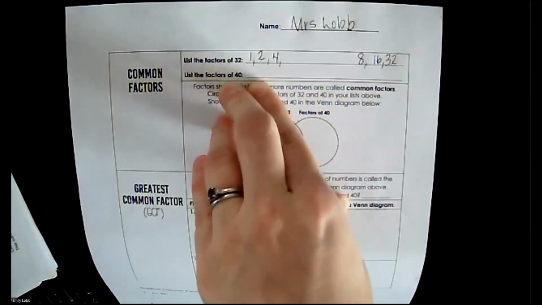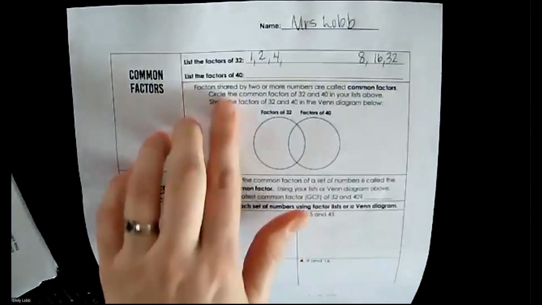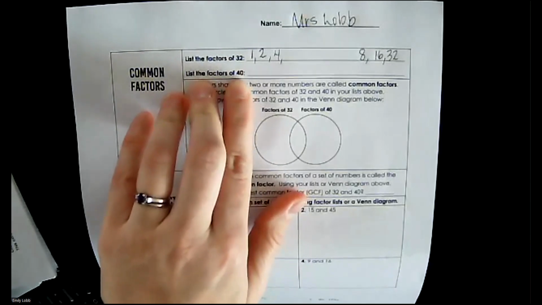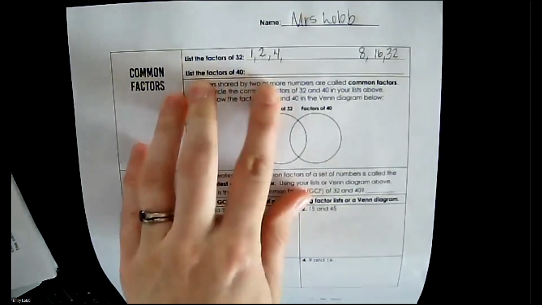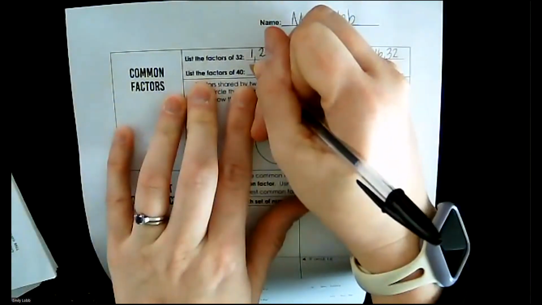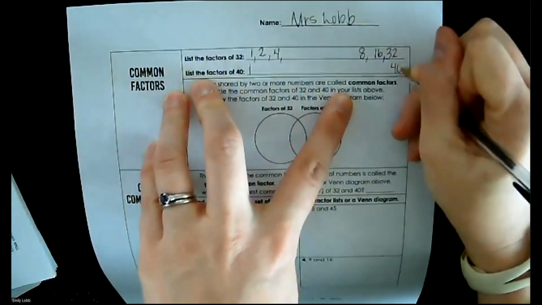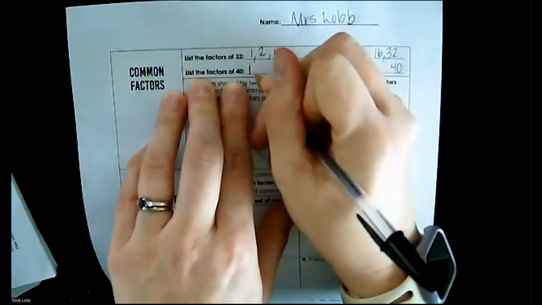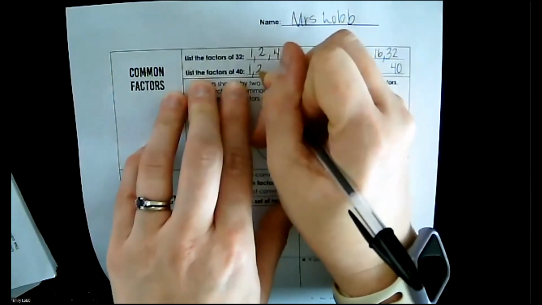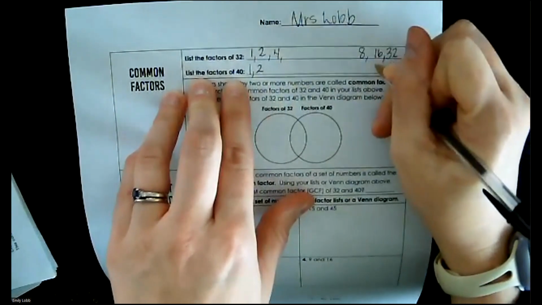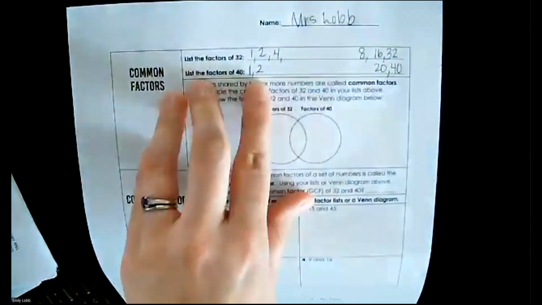All right, here's what we're going to do. We're going to list the factors of 40 the same way. Stay with me. I'm counting still. 1 times what? What comes after 1? Does 2 go into 40? 2 times what? Excellent. Does 3?